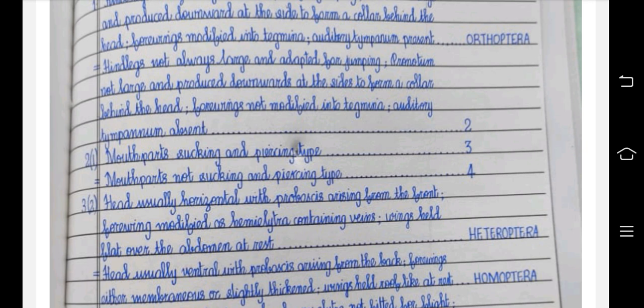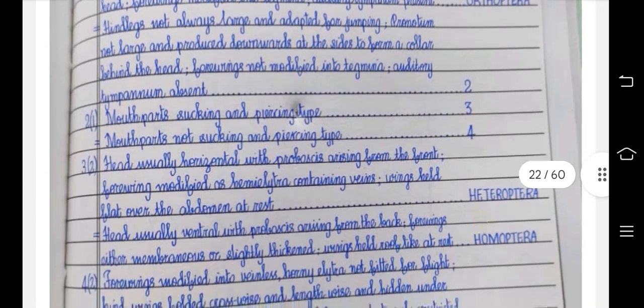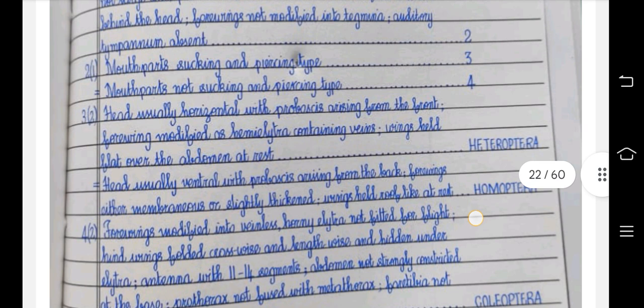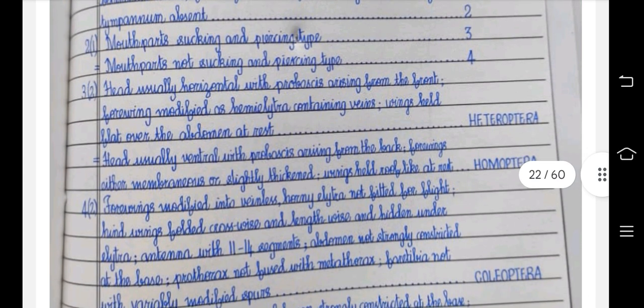Forewing modified as hemelytra, containing veins. Wings held flat over the abdomen at rest. Hemiptera. Head usually vertical with proboscis arising from the back. Forewings either membranous or slightly thickened. Wings held roof-like at rest. Homoptera.